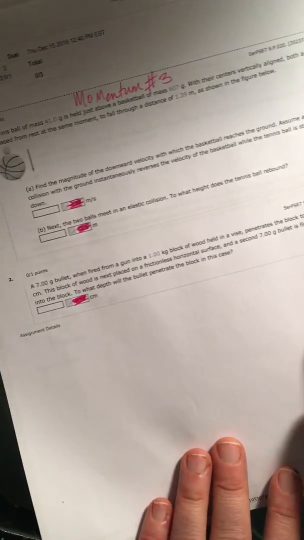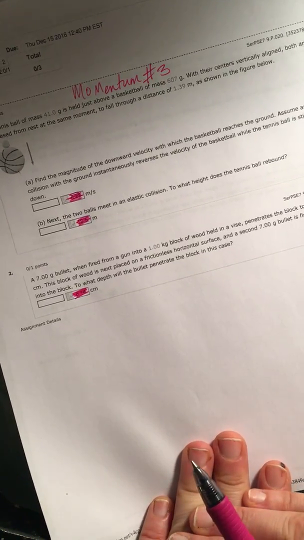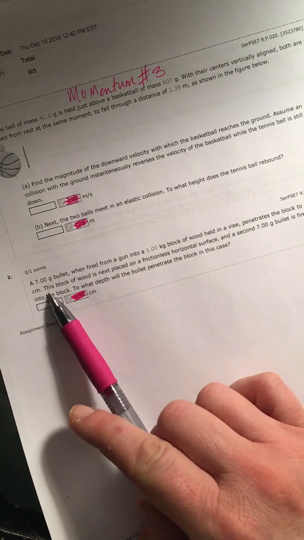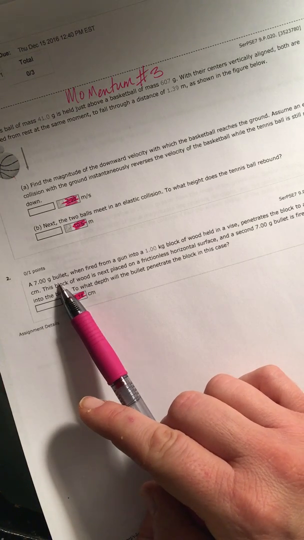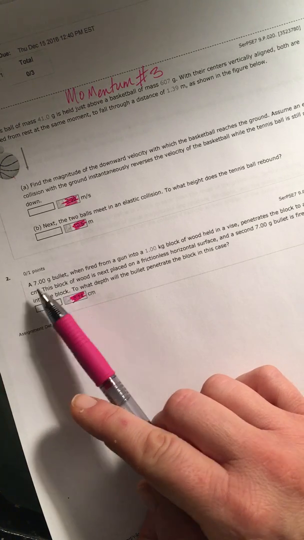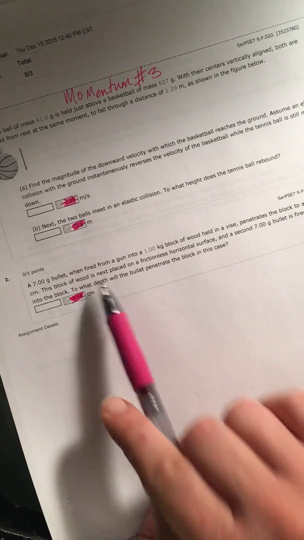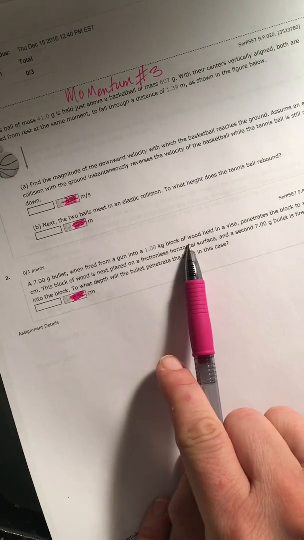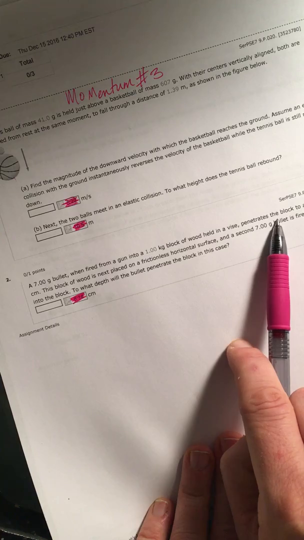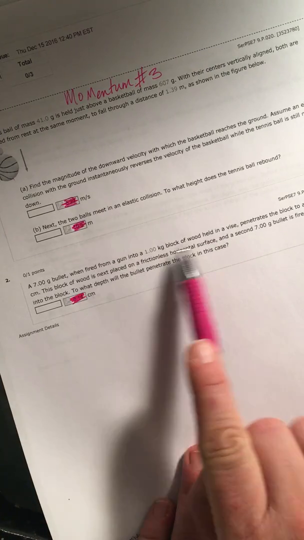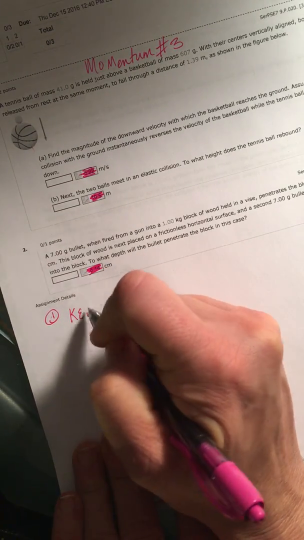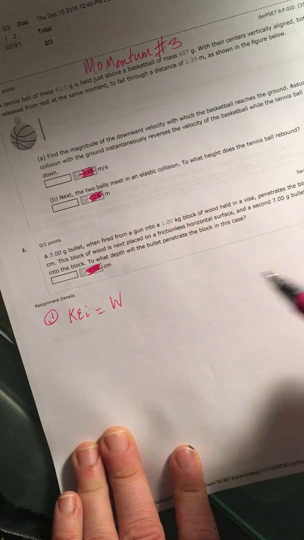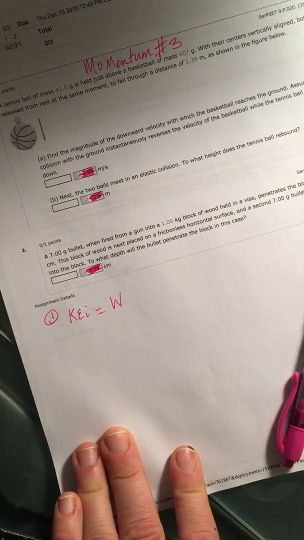Now the next one, notice there's a lot of blank space here. That's a good thing because we're going to need it. Okay, as you read through this problem, you can see there's going to be quite a bit of different things going on here. Obviously, we've got grams needs to go to kilograms. You've got this bullet going into a block of wood. It penetrates, but the thing is held still, so that means that all the kinetic energy is going to change into work. All right, so in our very first sequence here, we've got the initial kinetic energy being changed into the work being done on the block.